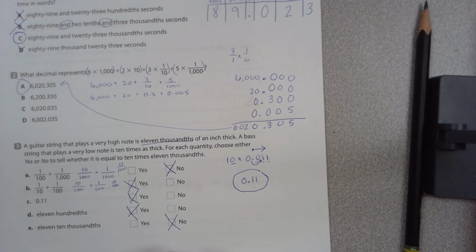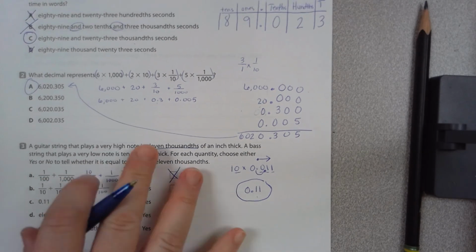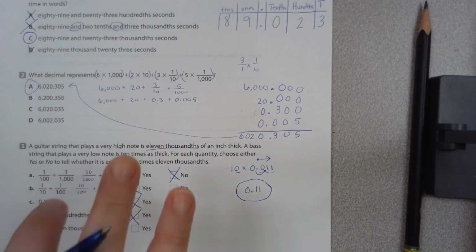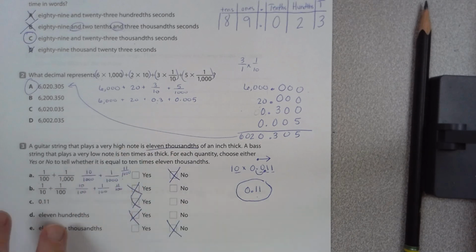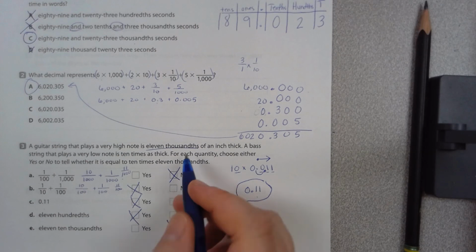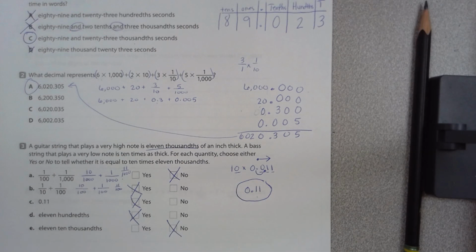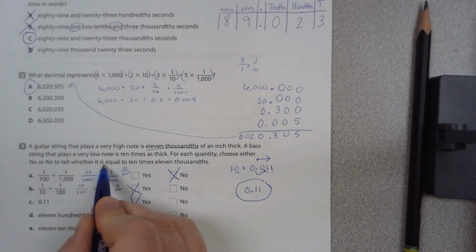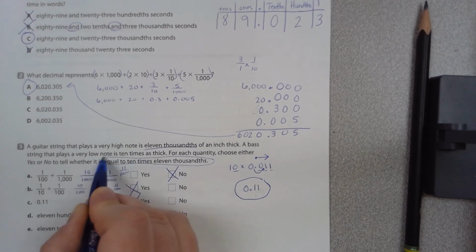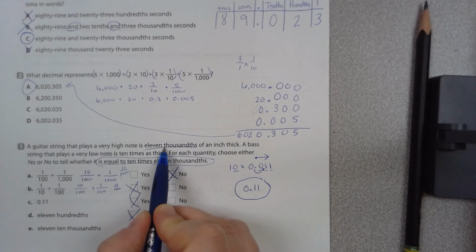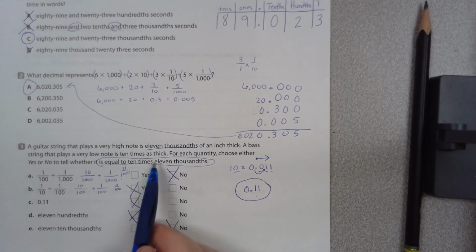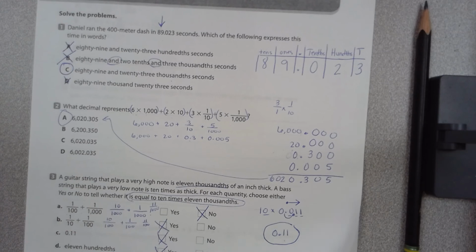Okay? So when you have problems like this, my best advice is to first break it apart, look at what the question is asking you first, and then go from there. Like right here, it says 10 times this right here. Some people would have stuck with the 11 thousandths, but make sure you read that question. Okay.